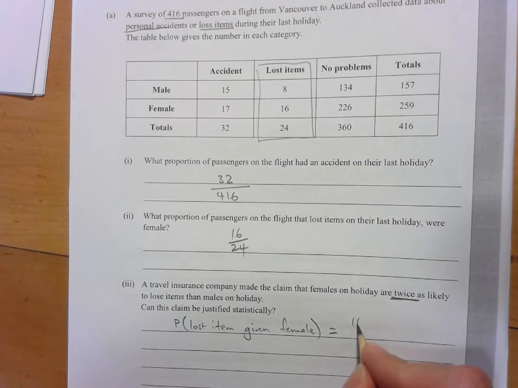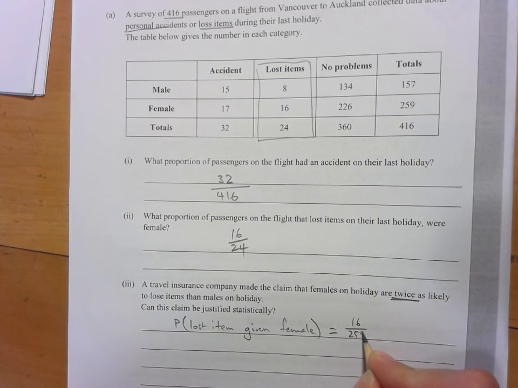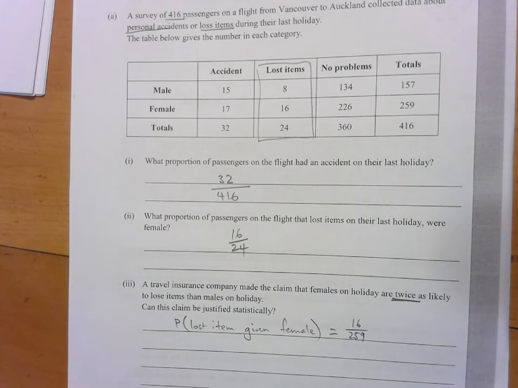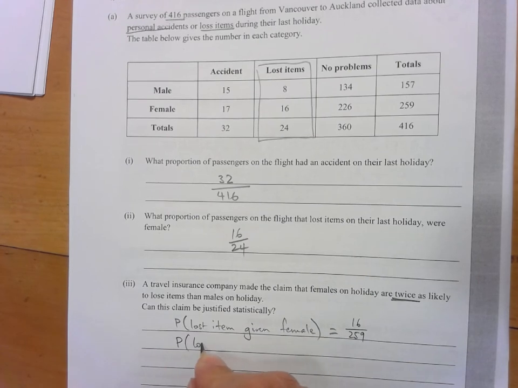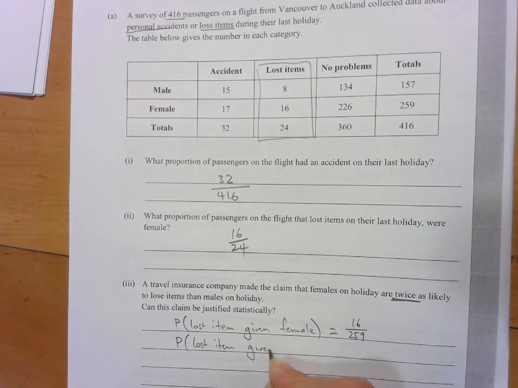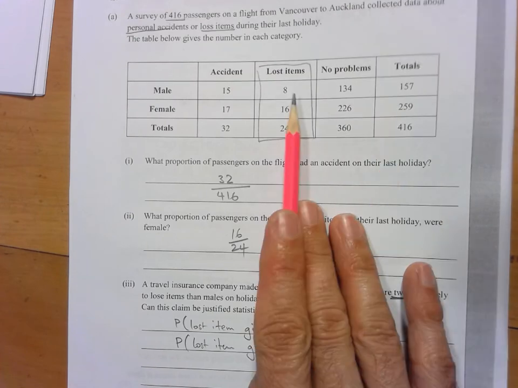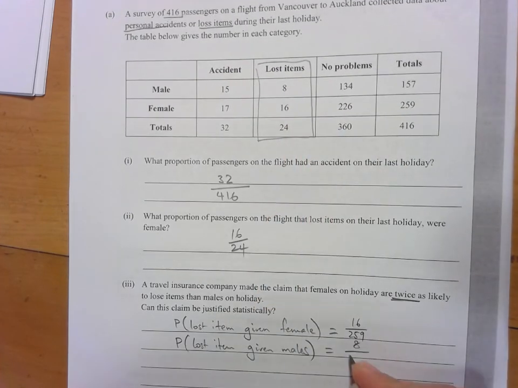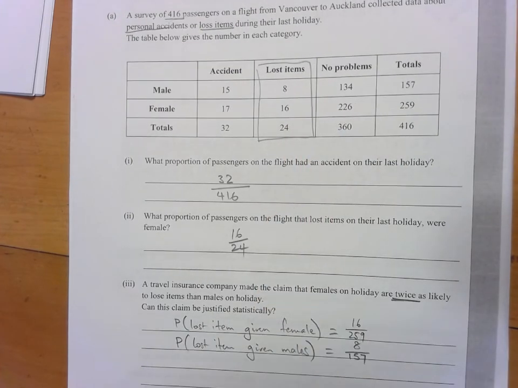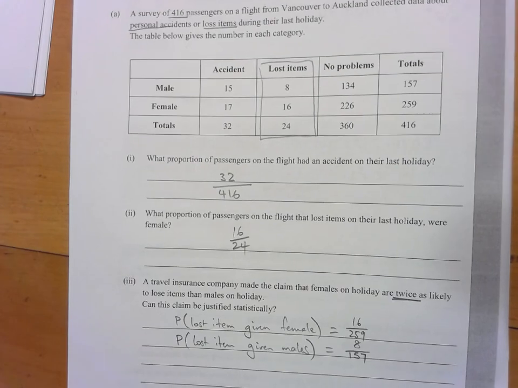So 16 out of 259 lost an item, and we want to compare that to males on holiday losing an item. So the probability of a lost item given or for the males, well, out of the males is 157 in total, and 8 lost an item. Okay, so we need to compare those two probabilities.